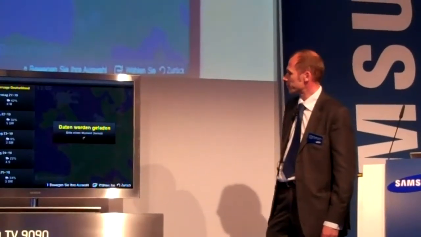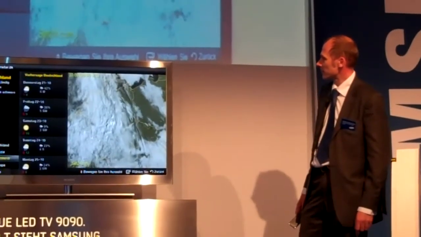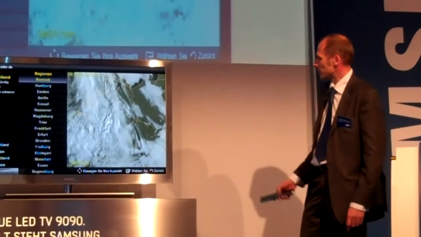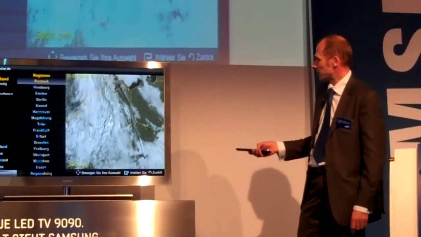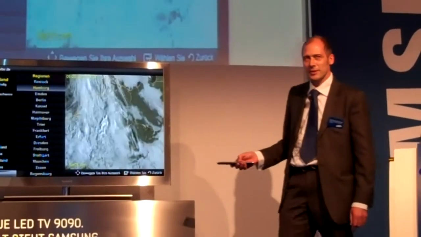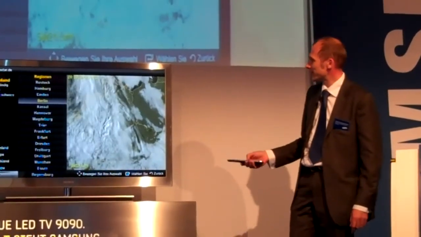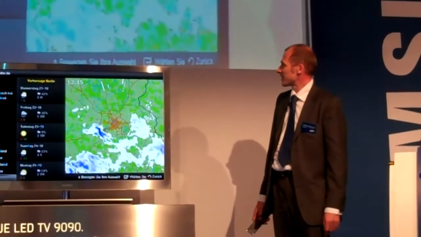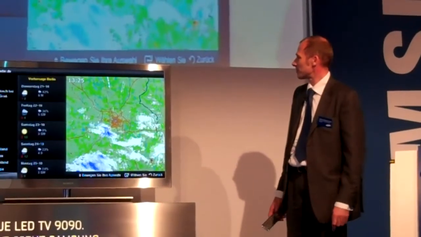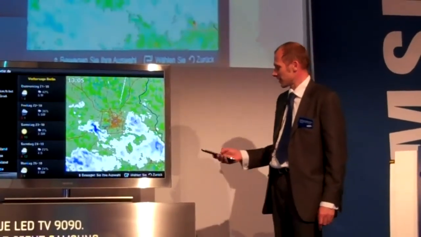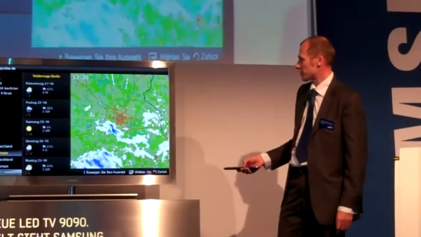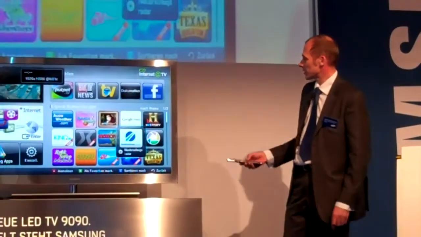There's a satellite view. This is satellite data as well. And you can also get a regional weather forecast. I played with this earlier. There's no cloud over Frankfurt, so it's a little dull. So I'll pick Berlin. It's a little cloudier there. This app is a nice clean app. So the first thing we might do is look at the weather.